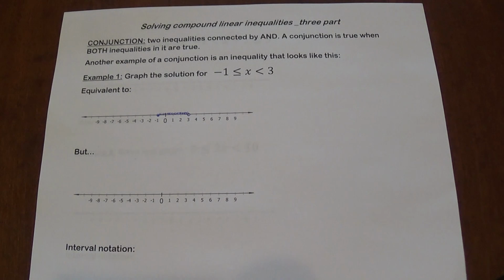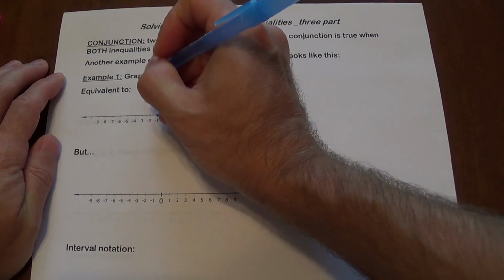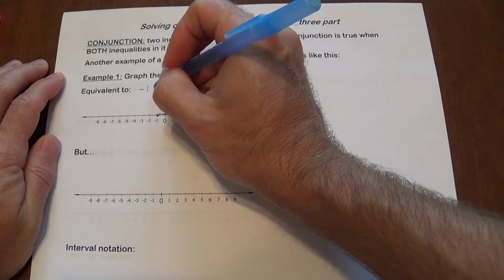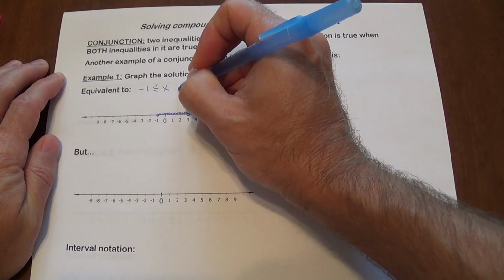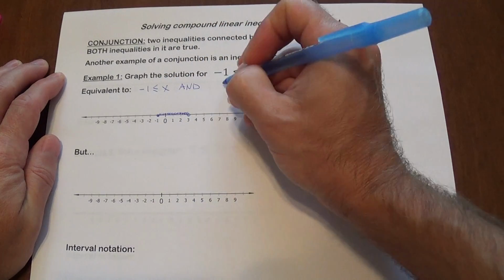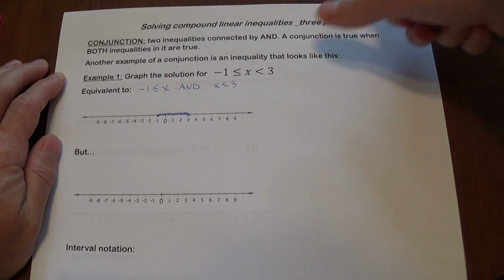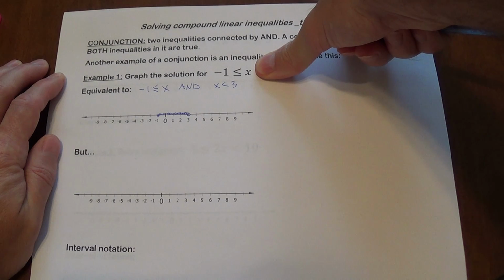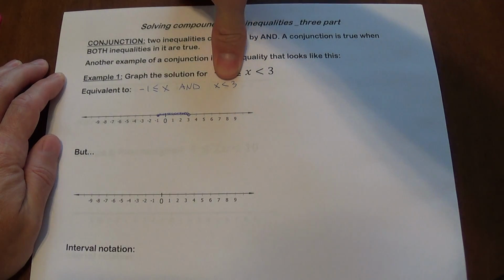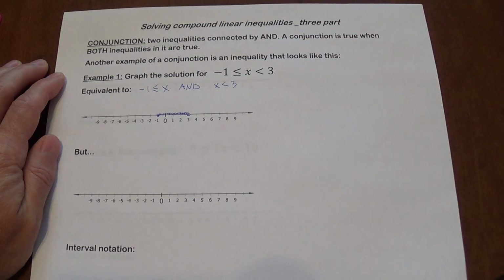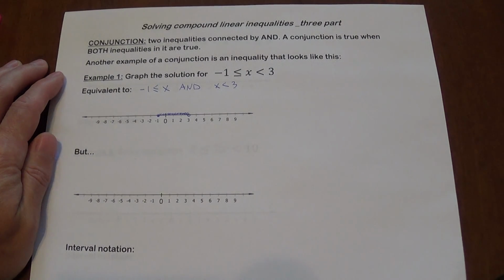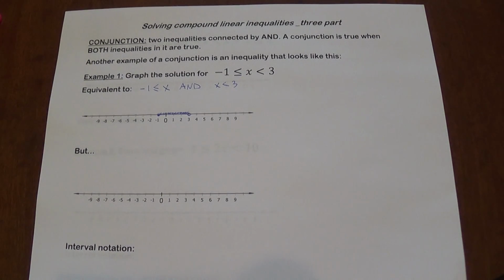Okay? There is another way to write the same exact inequality that you see here. You can write it as -1 is less than or equal to x, and x is less than 3. This is exactly the same thing I demonstrated in the beginning. This would be the first inequality, this will be the second inequality. Okay, and then you can solve it, and you will see after solving it in the traditional way that this is what's going to happen.